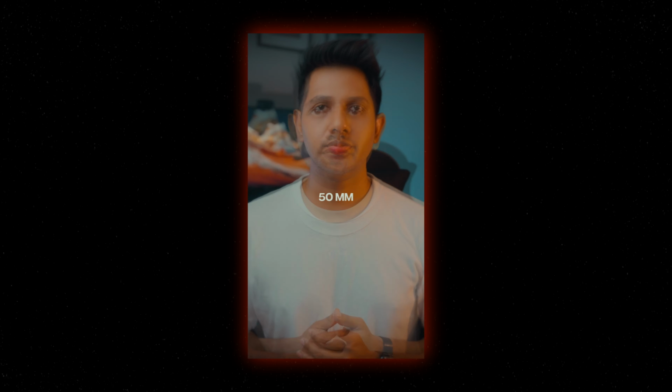The wide and the long lenses have a distorted look. They will change your facial features, but the normal lenses will look how our eyes see things. Like currently I'm shooting with a 24mm focal length. For this one, I think you have some ideas about it.